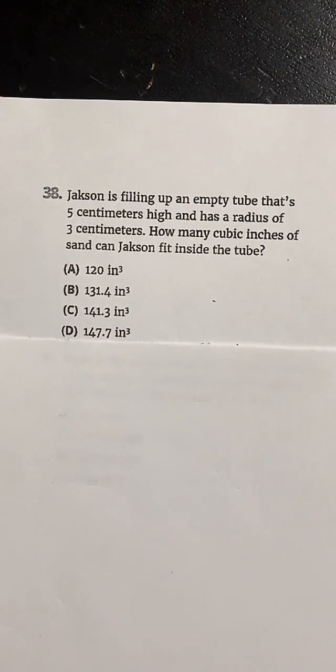So Jackson is filling up an empty tube that is 5 centimeters high and has a radius of 3 centimeters. How many cubic inches of sand can Jackson fill inside the tube? Is it A, 120 cubic inches? B, 131 and 4/10 cubic inches? C, 141 and 3/10 cubic inches? Or D, 147 and 7/10 cubic inches?